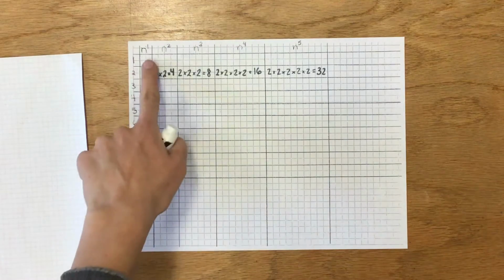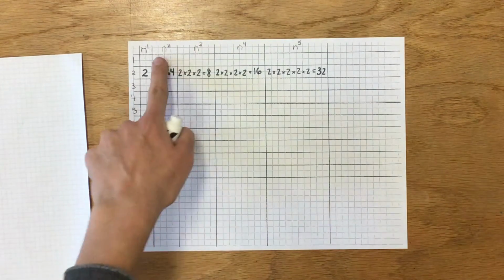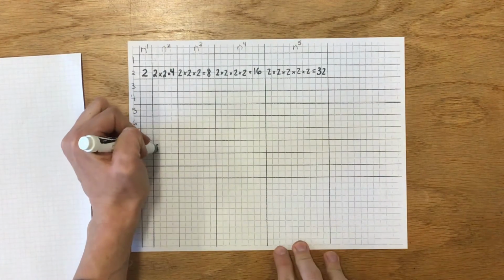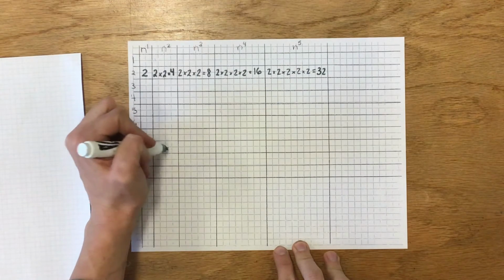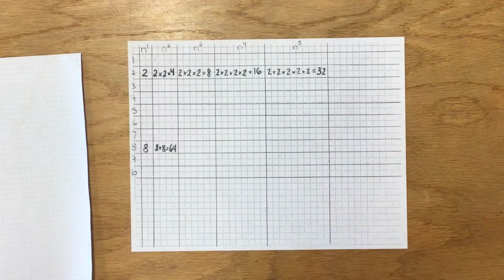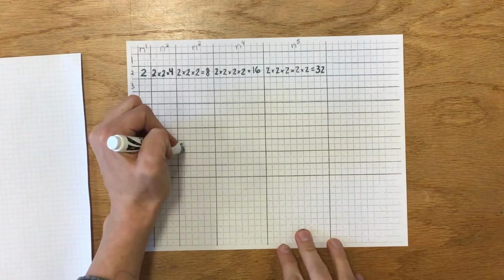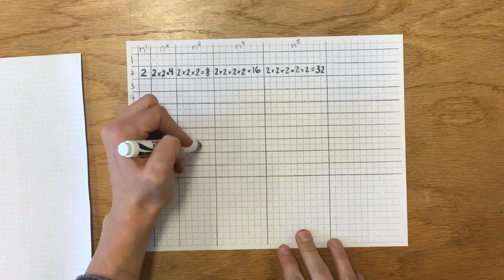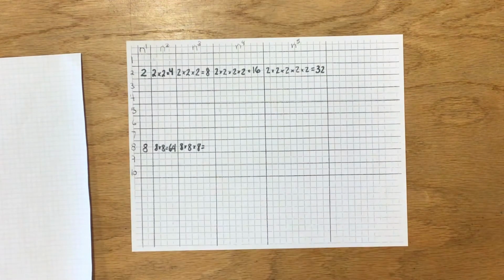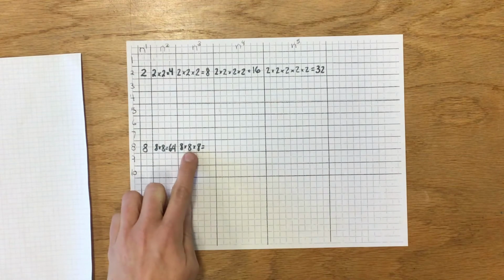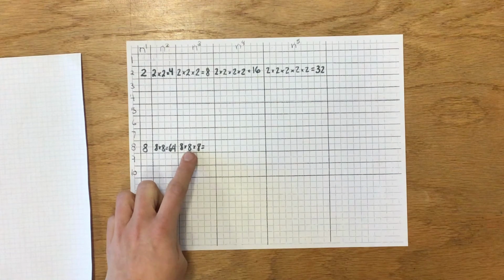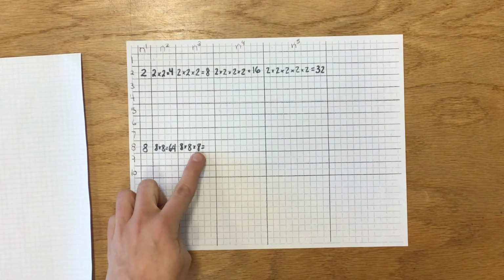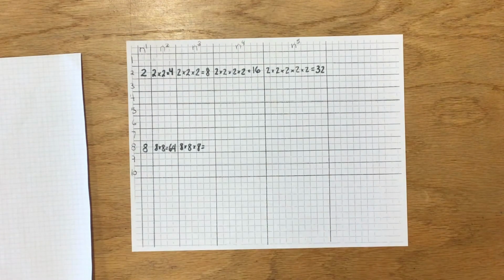Let's go back to 8s. 8 to the power of 1 is 8. 8 to the power of 2 is 8 times 8, which equals 64. 8 to the power of 3 is 8 times 8 times 8. Here's where it gets a little bit tricky, because we can't do this in our head as easily. We know 8 times 8 is 64. I don't know about you, but 64 times 8 is not something I can do in my head.